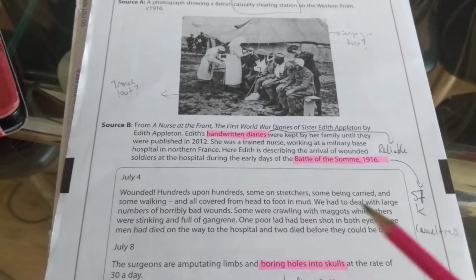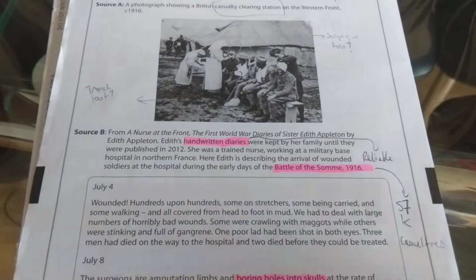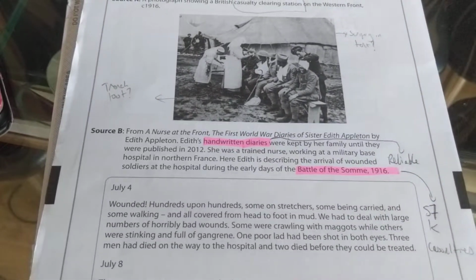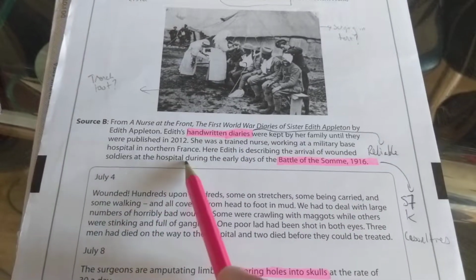Right, so they haven't been modified. They're in their exact form. They're not memoirs, because a memoir has been altered. She was a trained nurse working at a military base hospital in northern France.